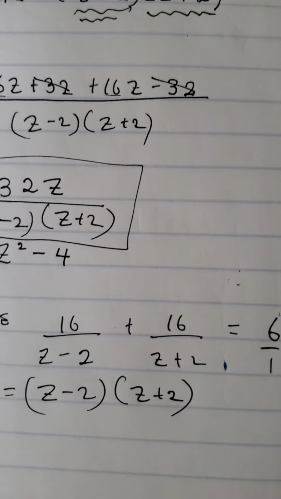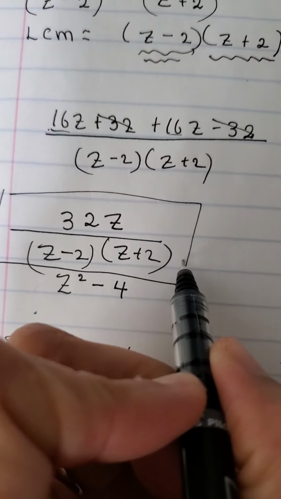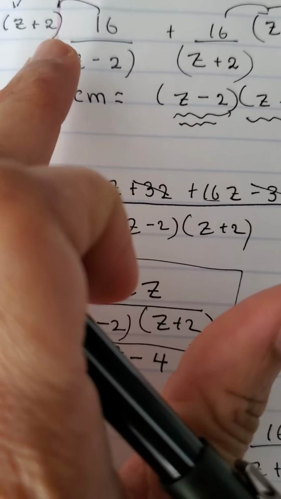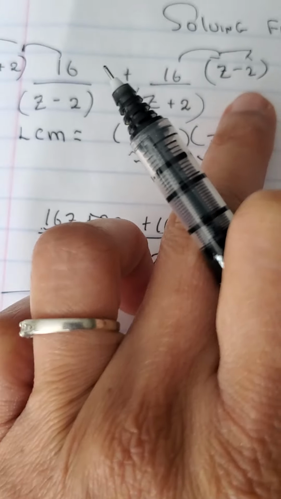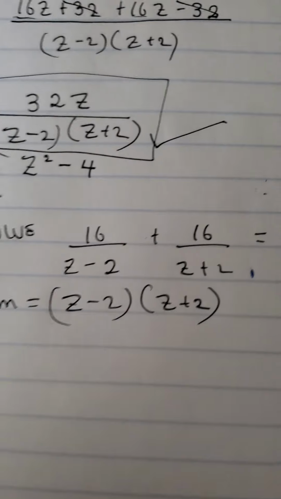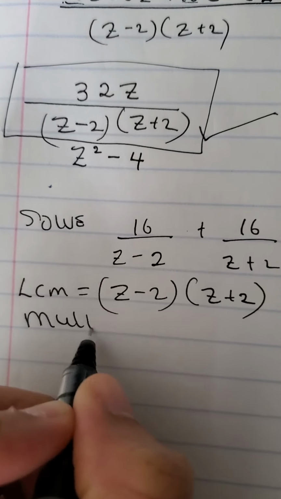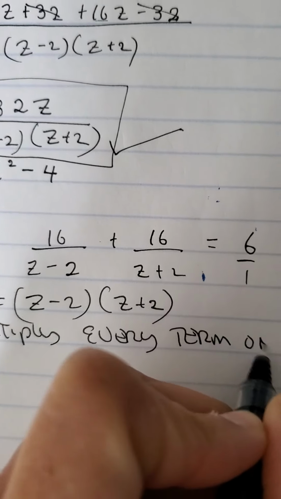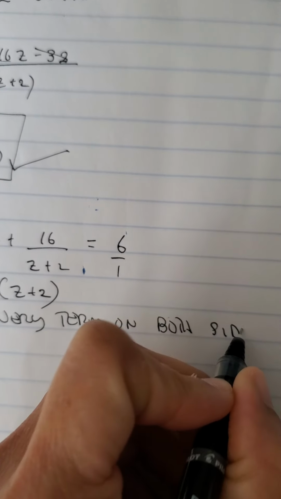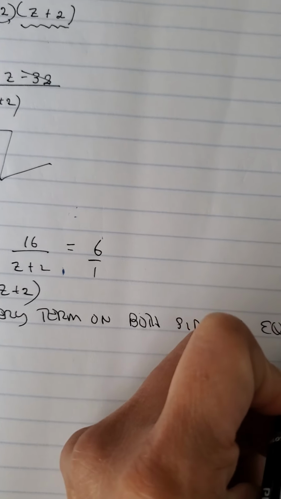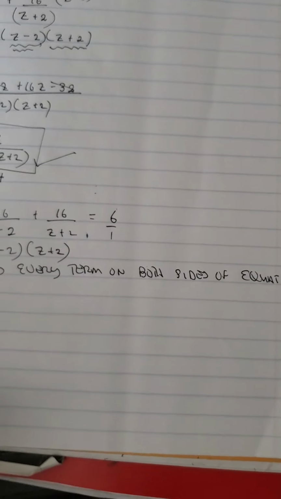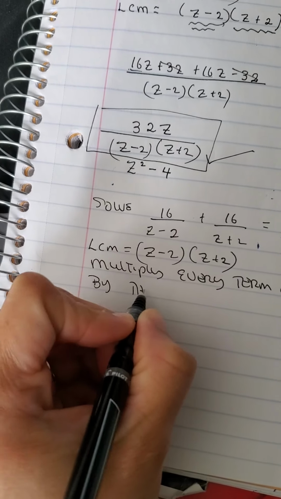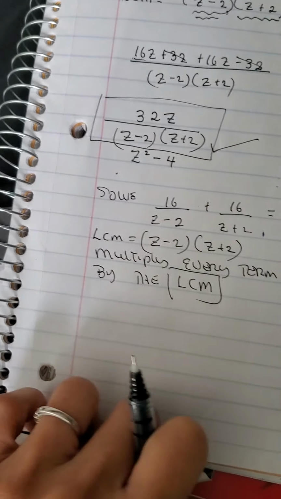The beauty about equations, though, you see like how when I had my expression, I was left with the LCM and I was multiplying the numerator by the missing factor in the LCM, like what I did earlier, right? In this case, when doing equations, I multiply every term on both sides of the equation. Right, I multiply every term on both sides of the equation by the LCM, whatever that is. So here is what I'll do.